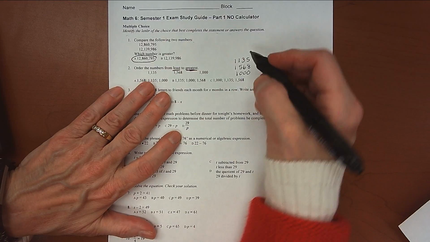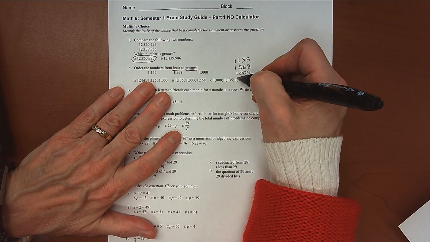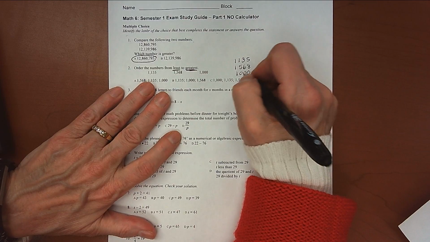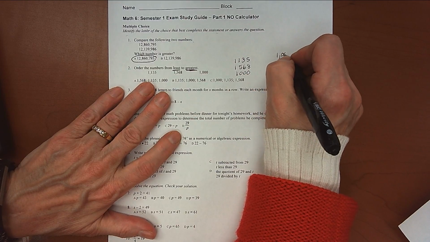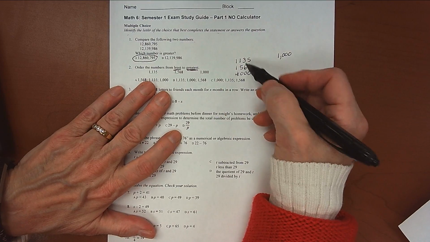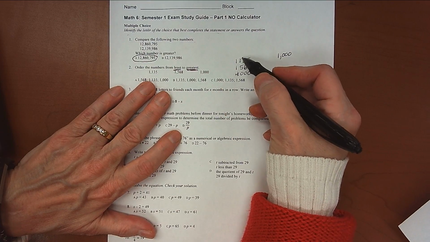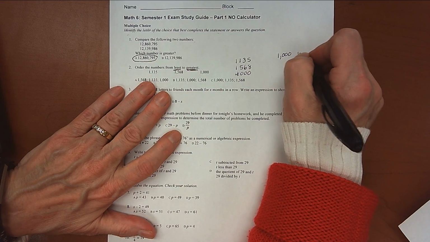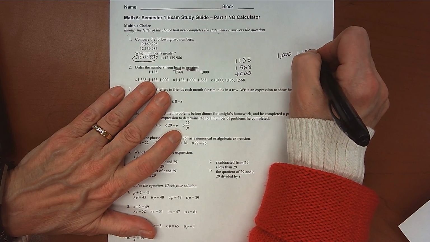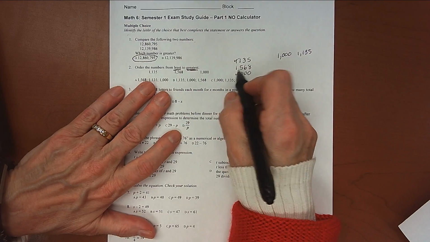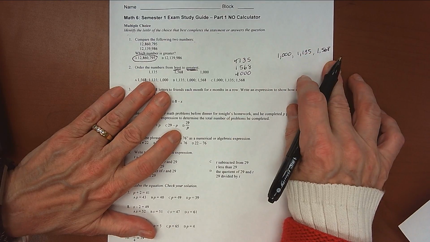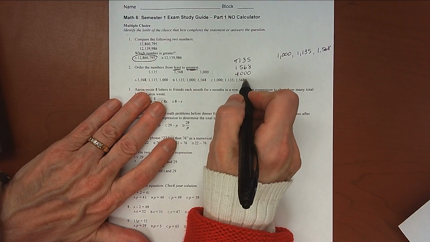All right, looking at these, in the thousands places, they're all ones. That doesn't tell us anything. In the hundreds place, we see that 1,000 has a 0, so that's our smallest number. Took care of that one. Comparing the next two in the hundreds place, this one has a 1 in the hundreds place, so that's 1,135 is our second number, and then finally 1,568 is our biggest number. So I am looking for a list that has the numbers in that order, and that is list C.